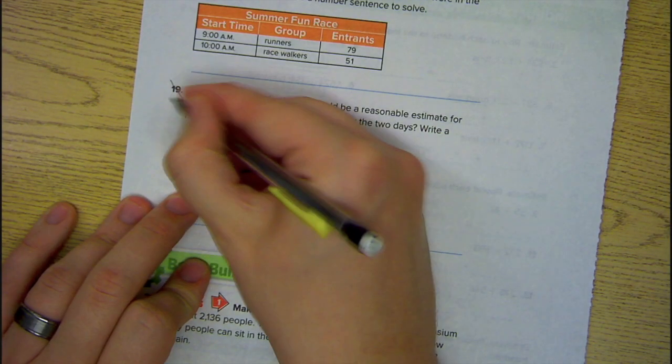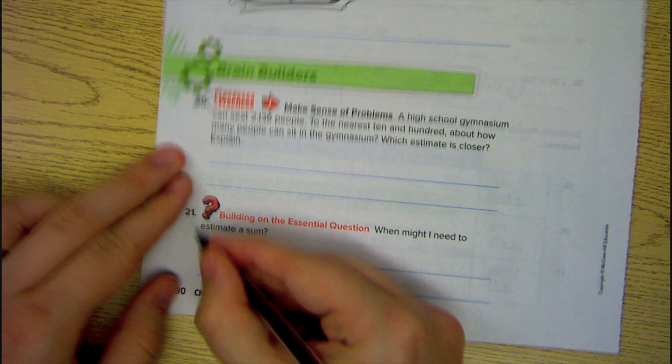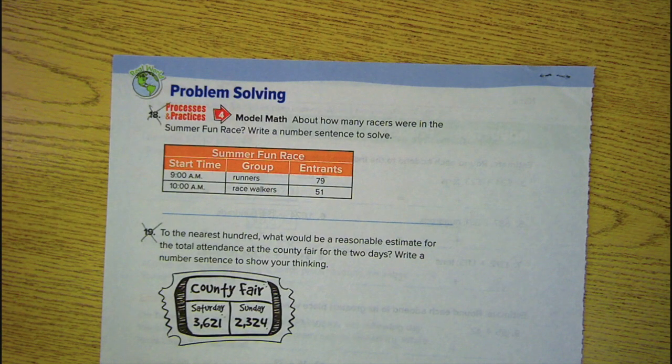And then you do not have to do the back. You have to do 18, 19, 20, or 21. They should already be crossed off, but you do not need to do those.